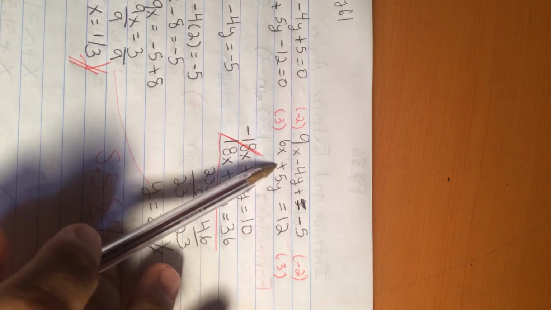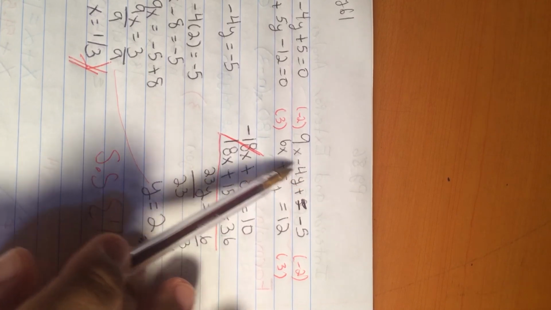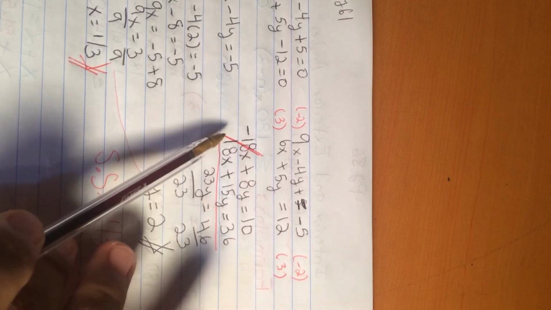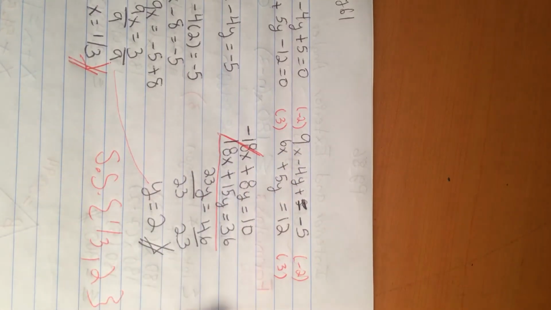Why? Because we're looking for a number to multiply one of the equations or both so that we can add or subtract. Okay, so that is why it's called addition or subtraction.